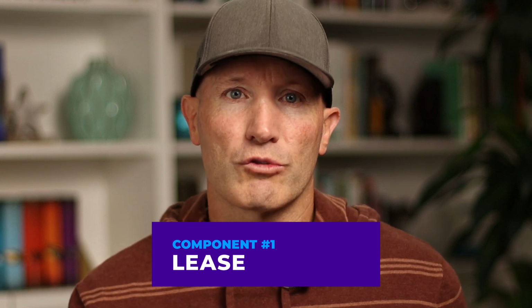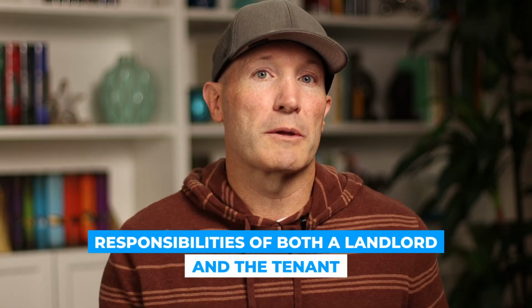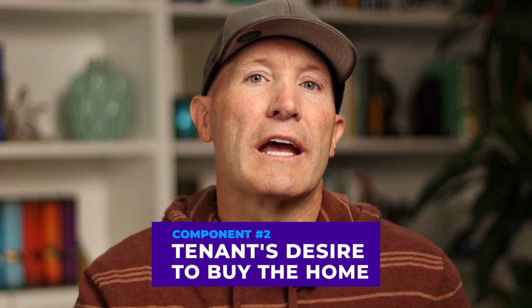And just like any rental agreement, the lease is going to detail out the price and the terms of the lease length. It should also include the responsibilities of both the landlord and the tenant. However, the difference with the lease option versus a traditional purchase or just a rental agreement is with the lease option, the person buying the home, the buyer, has a desire to close on that home at a certain date down the road, and so the price and that date are negotiated up front and in the lease agreement.